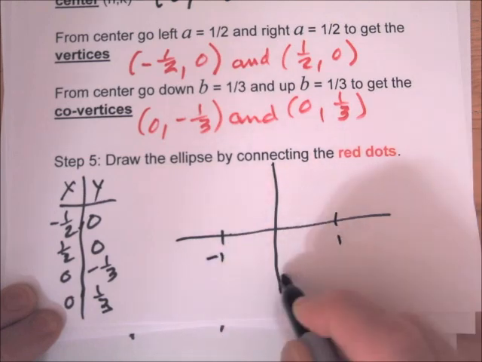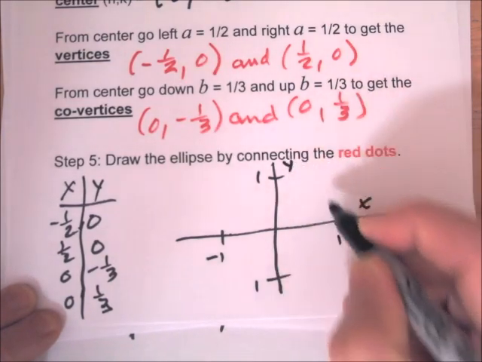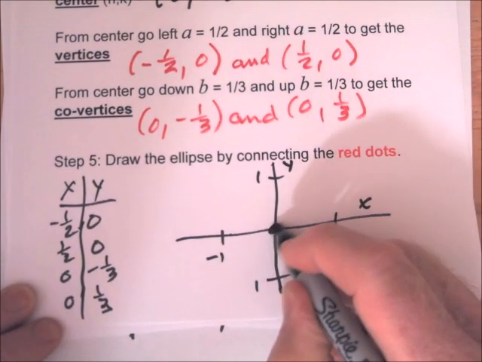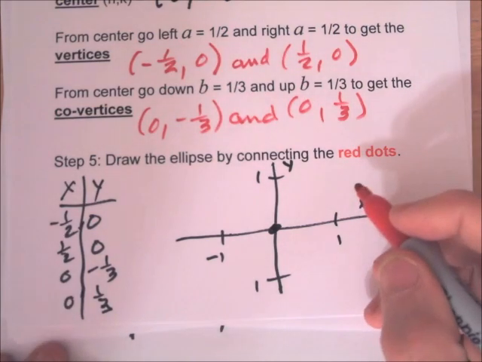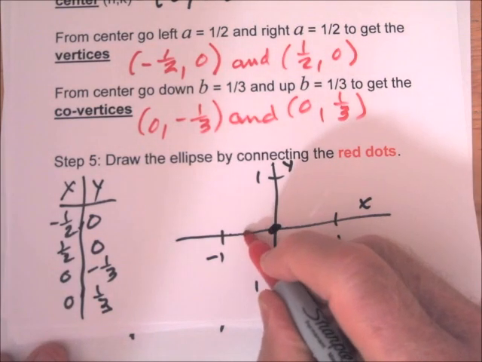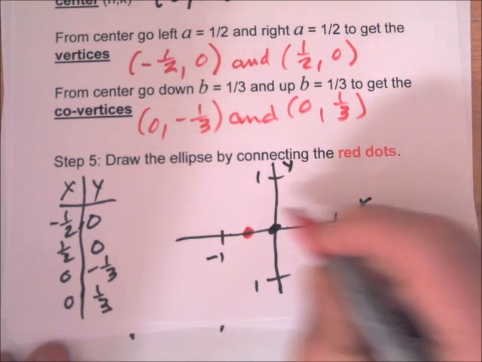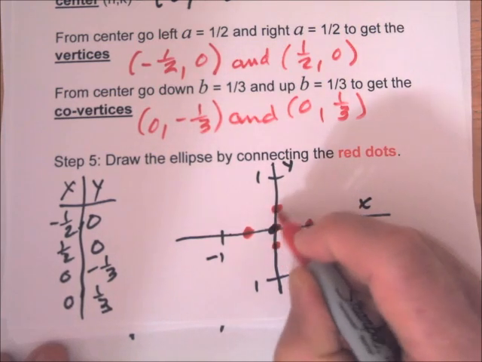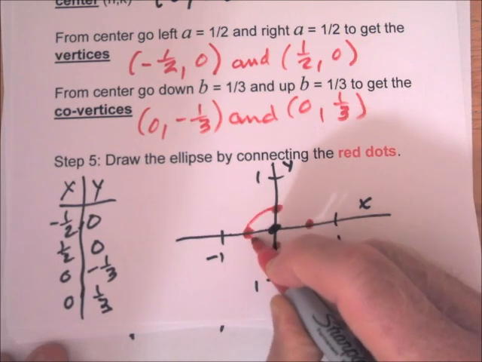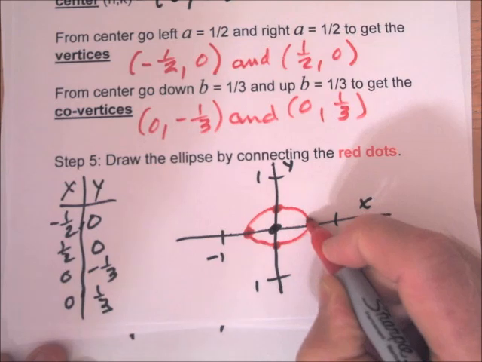Okay, so the center is 0, 0. And then from the center, if you go 1/2 to the left, you get a vertex. 1/2 to the right, 1/3 up, 1/3 down, and then connect the dots, and that gives us our ellipse.